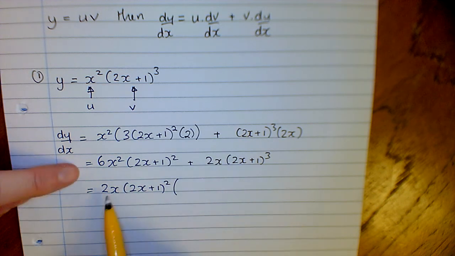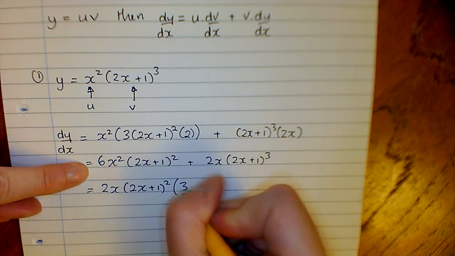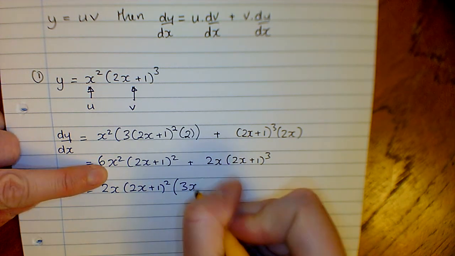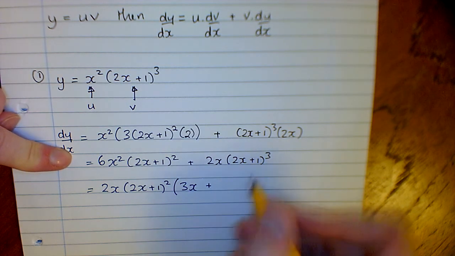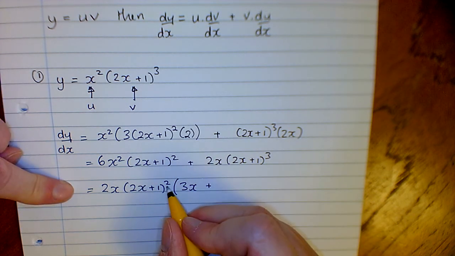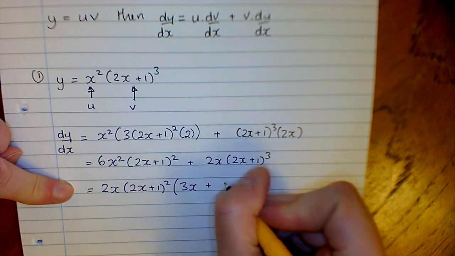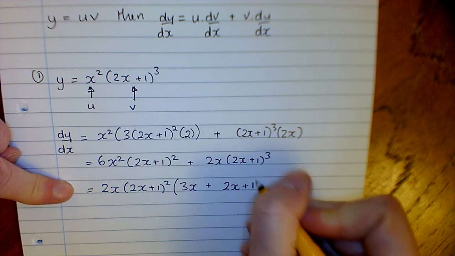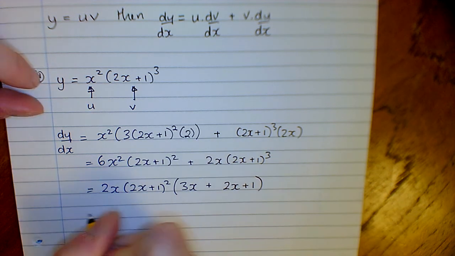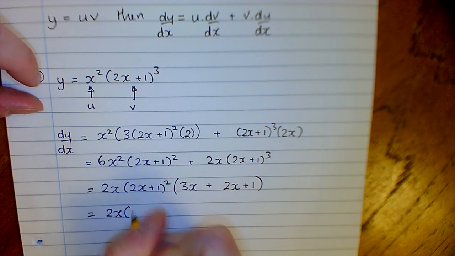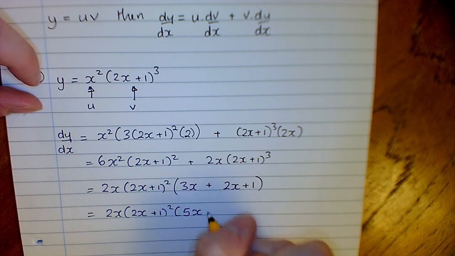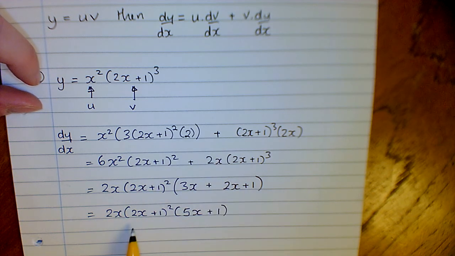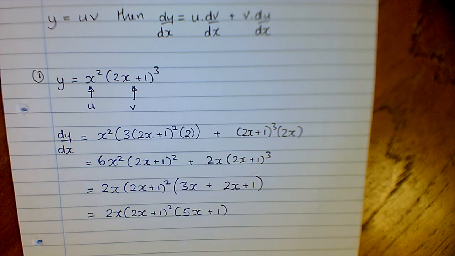So we can factorise this. We'd be left with a 3 here, an x, and taken out the 2x and the (2x plus 1) squared, we'd just be left with 2x plus 1 in there. And then we could tidy that up to give 2x upon (2x plus 1) squared, times (5x plus 1).